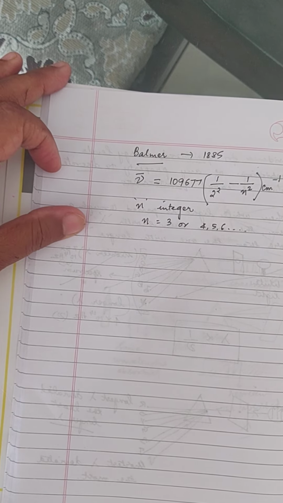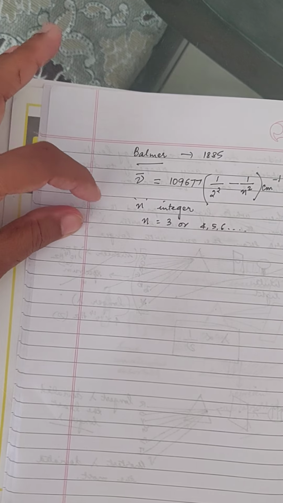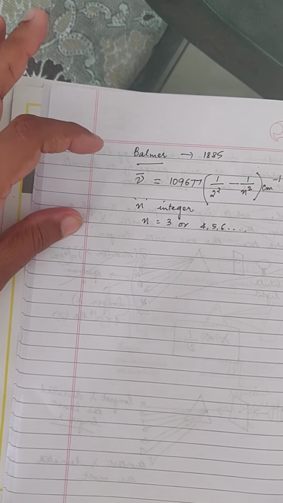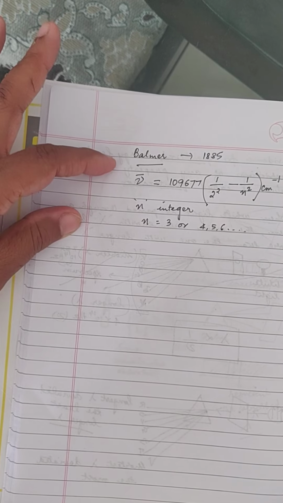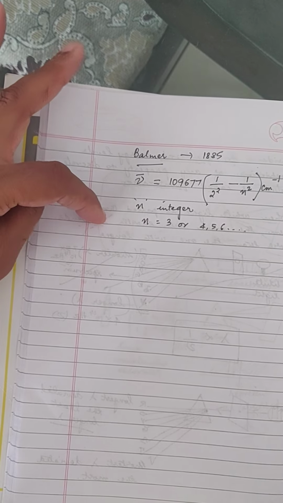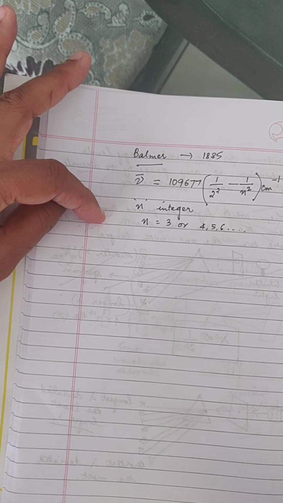Now, the series of lines described by this formula is called the Balmer series. Why are we very particular about Balmer? Because the Balmer series of lines are the only lines in the hydrogen spectrum which appear in the visible region of the electromagnetic spectrum.